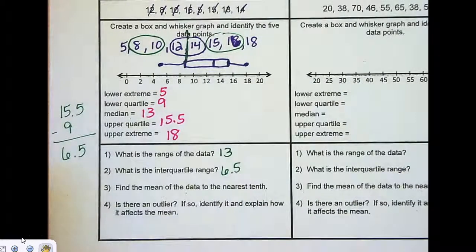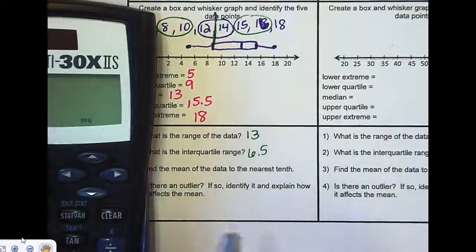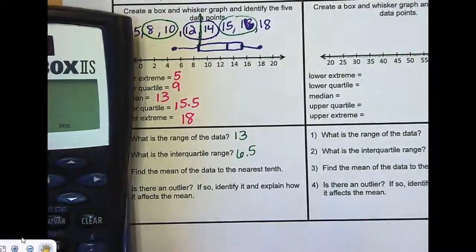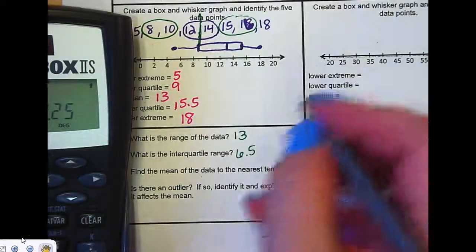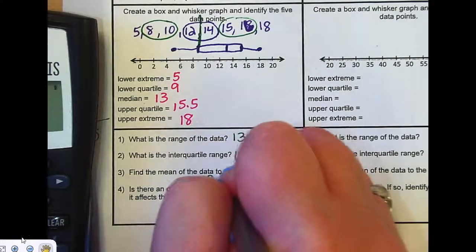Add them up and divide by 8. 12 and 25/100. Everybody get that?